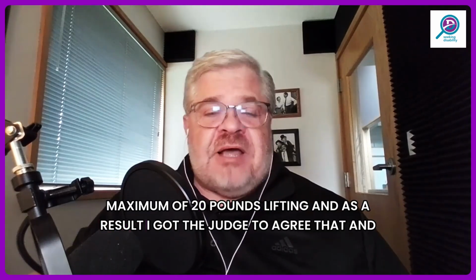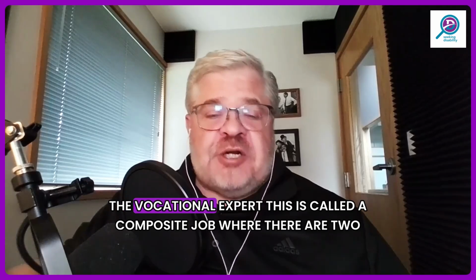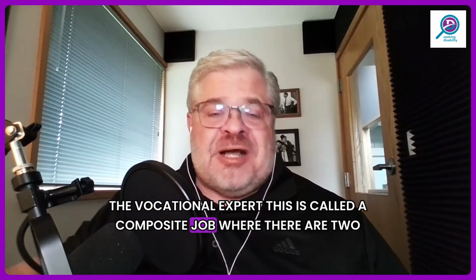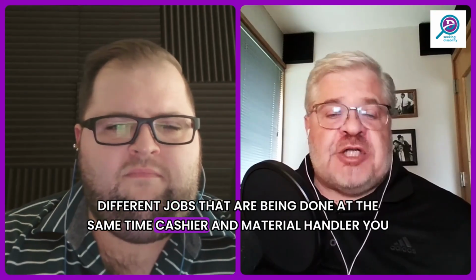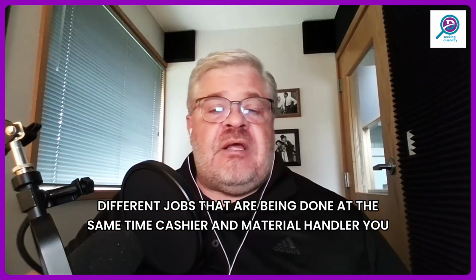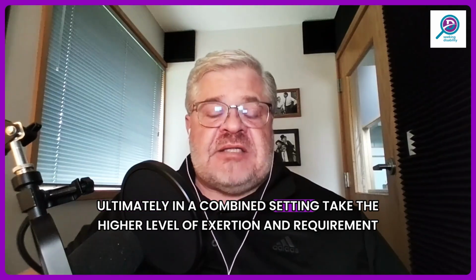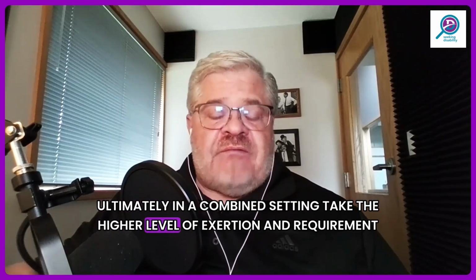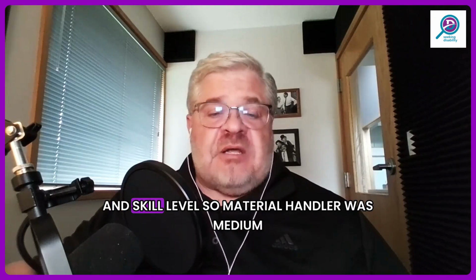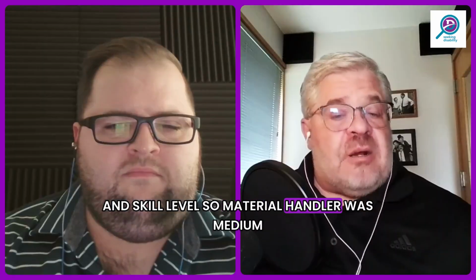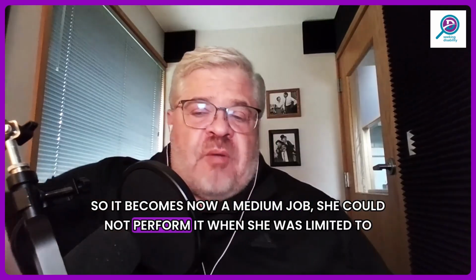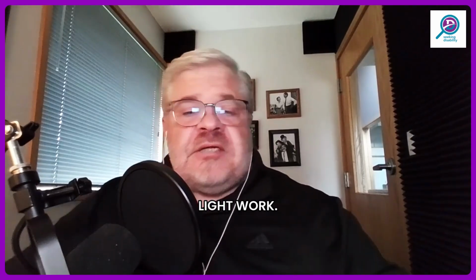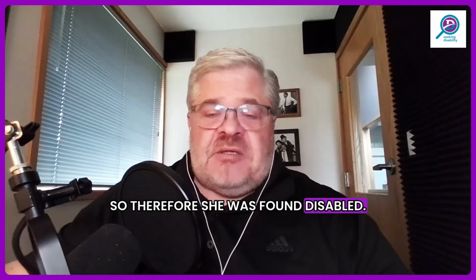As a result, I got the judge and the vocational expert to agree that this is called a composite job, where there are two different jobs being done at the same time, cashier and material handler. In a combined setting, you take the higher level of exertion and requirement and skill level. So material handler was medium, both were unskilled. So it becomes a medium job. She could not perform it when she was limited to light work. Therefore, she was found disabled.